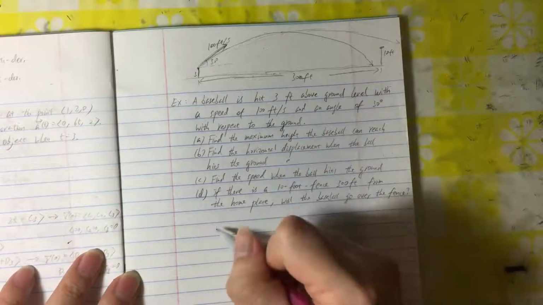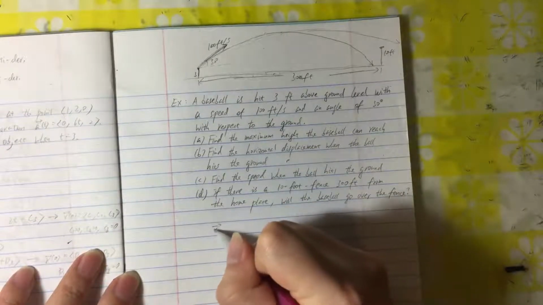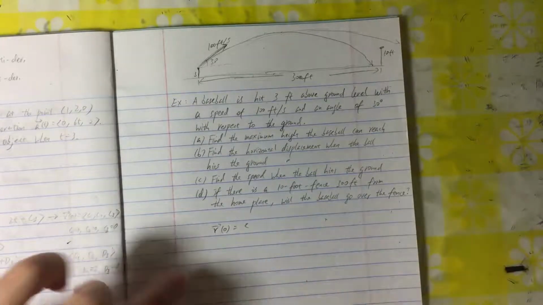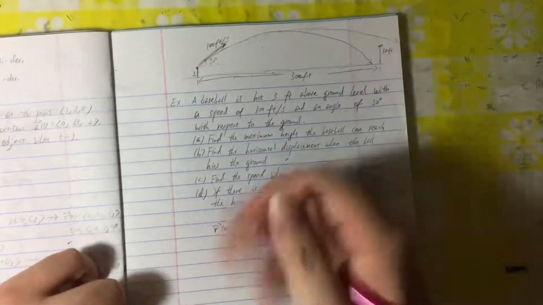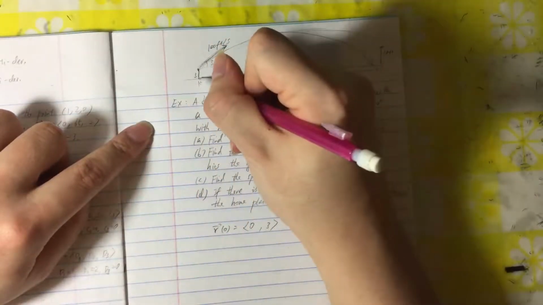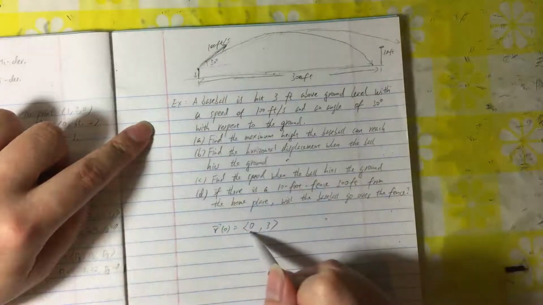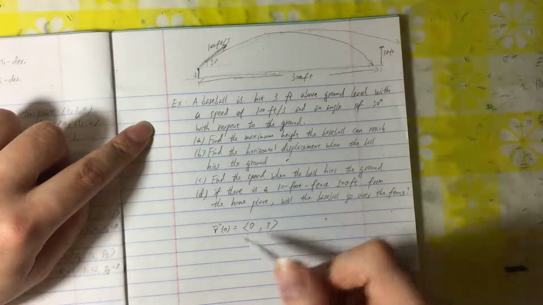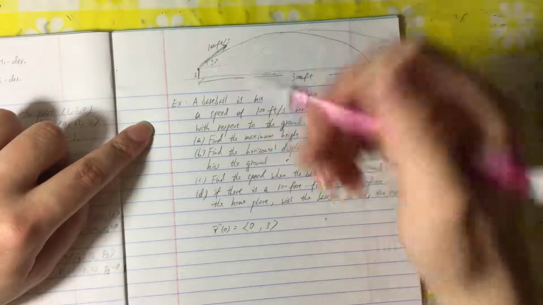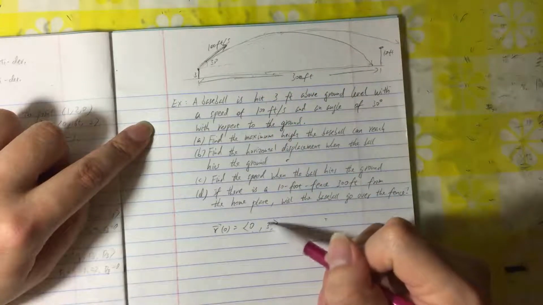That means when time is 0, the initial displacement is 0, 3. Horizontally, there's no displacement. The ball starts here. So the horizontal displacement is 0. The vertical displacement, the ball is 3 feet above the ground. So the vertical displacement is 3.